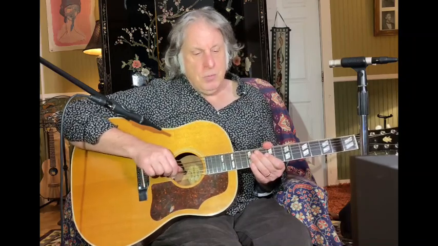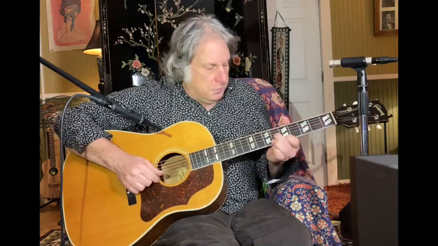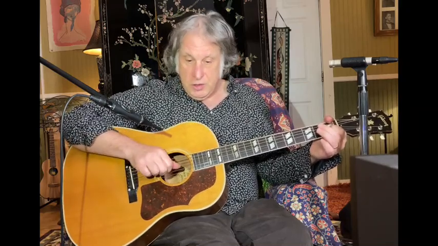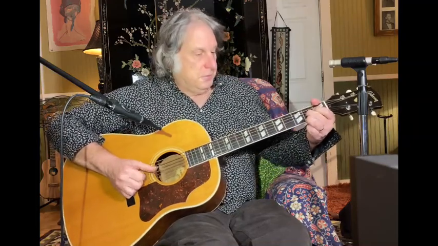Now you don't have to play both notes at the same time as I just did. You can stagger them. You can play the one on the G string first, and then the one on the E string. Or you can do triplets by doing the G string, E string, then the G string again.